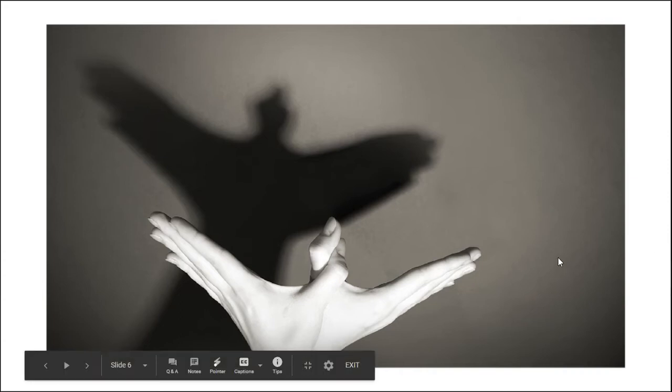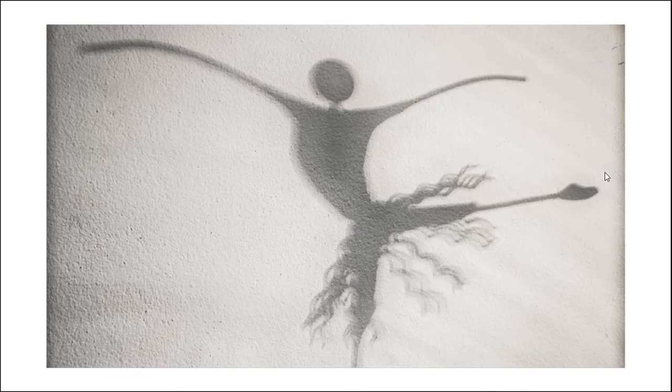I noticed that at the front, I can see the hands. But when you look at the wall behind it, it's just a shadow and it doesn't even look like hands. It looks like a bird. Can you do that with your hands? Okay. What about this picture? This one looks kind of wonky. What do you notice?